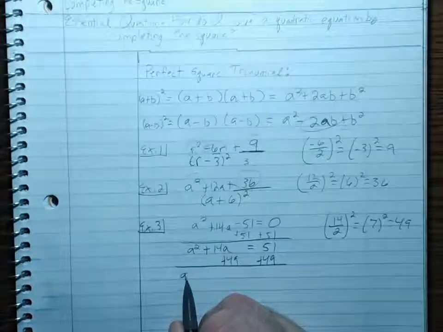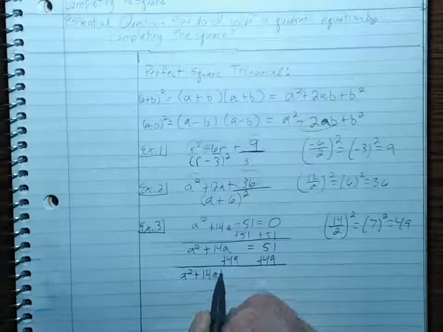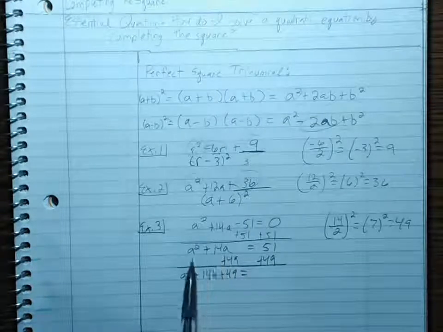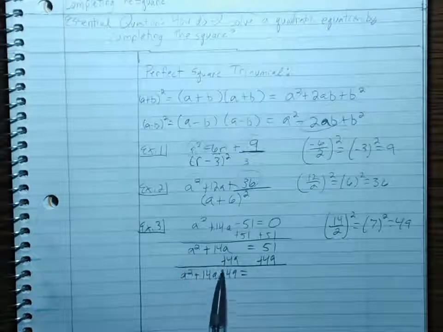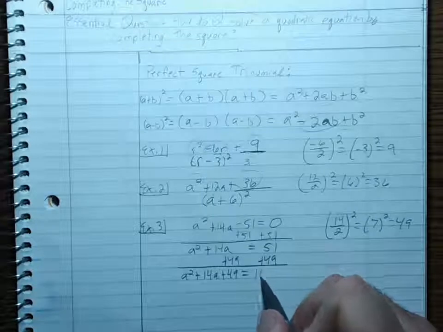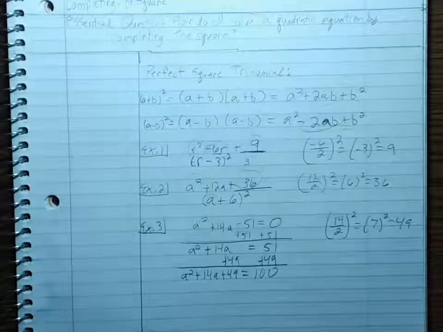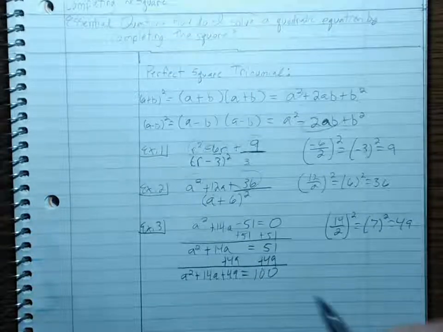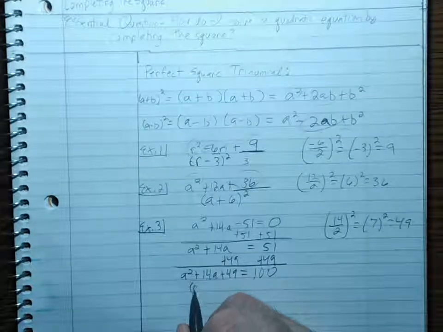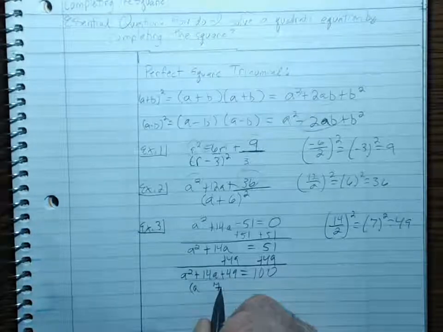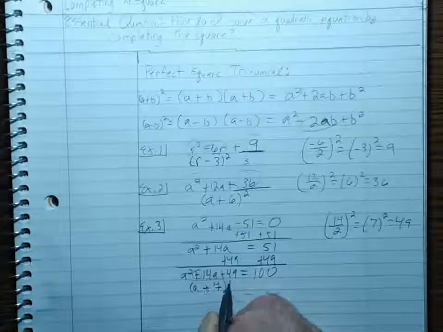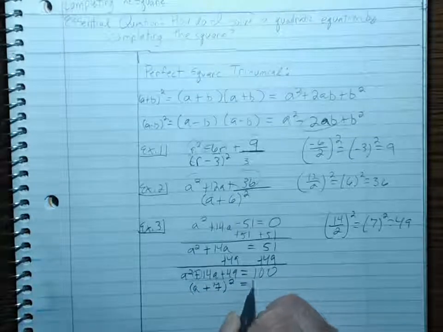On the left, I get a squared plus 14a plus 49. Please note, I can't actually add the 49 to 14a or 1a squared. They are not like terms. On the right side, though, I could definitely add 51 and 49. That's 100. Well, that's beautiful. That's exactly what I want, because now I can factor this. The square root of a squared is a. The square root of 49 is 7. And I will use the sign of the linear term, which is positive. So I get a plus 7 squared equals 100.